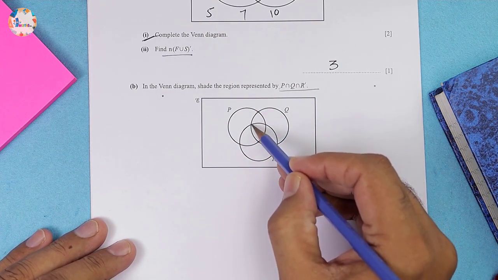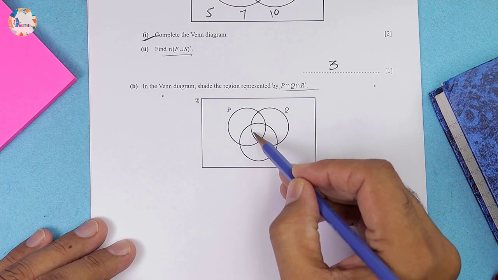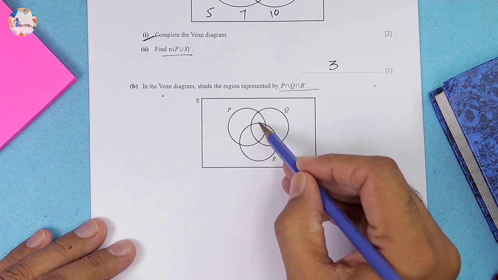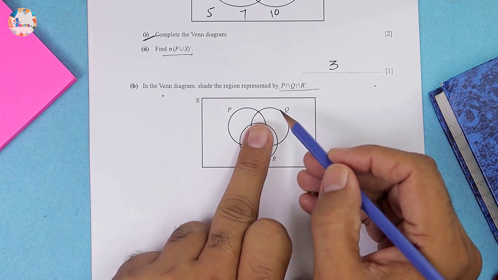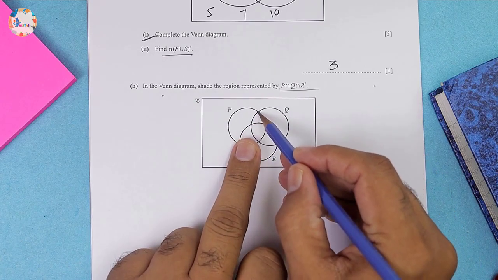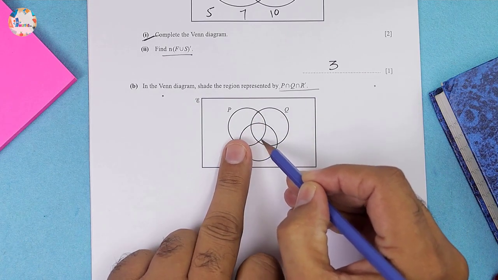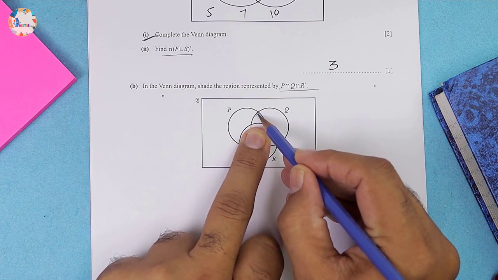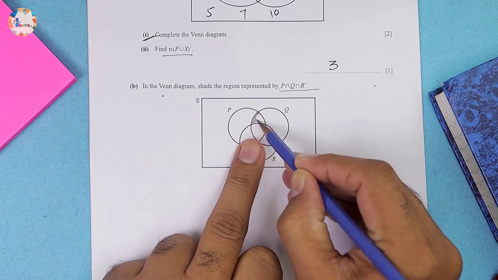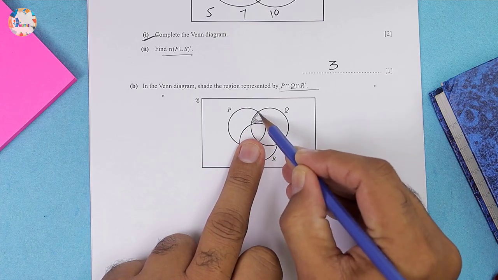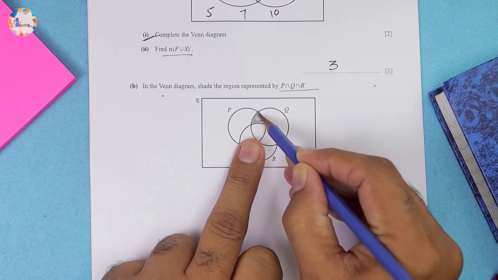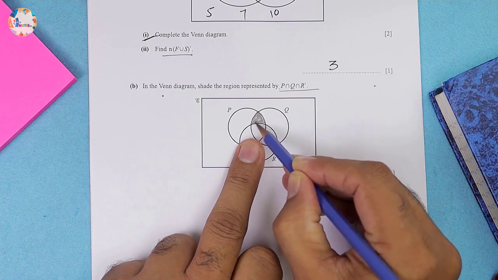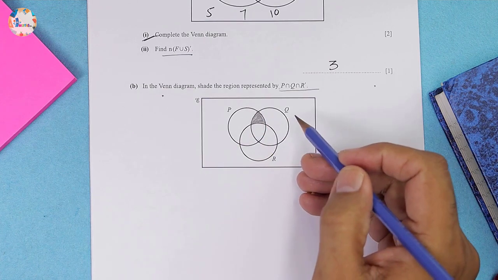So P intersection Q will be this area, and then this area intersection with R complement, so not in R. So from this area we have to exclude this portion of R, and the remaining portion we can shade up to this one. So the required area is basically this, which we have shaded. Hopefully you understood this.